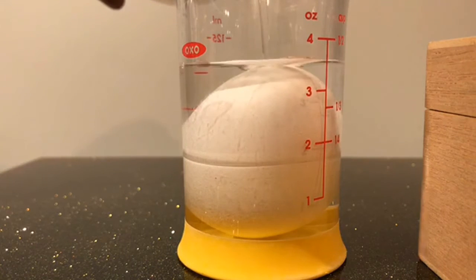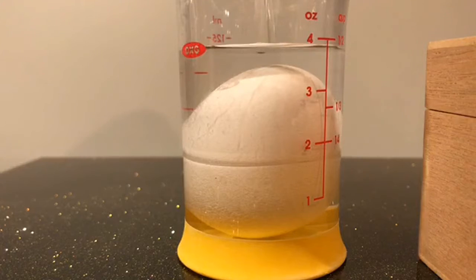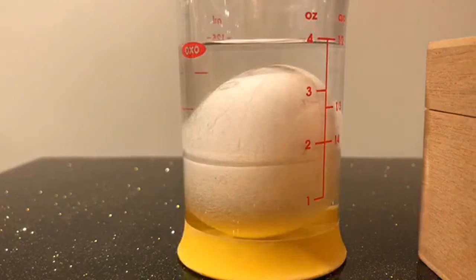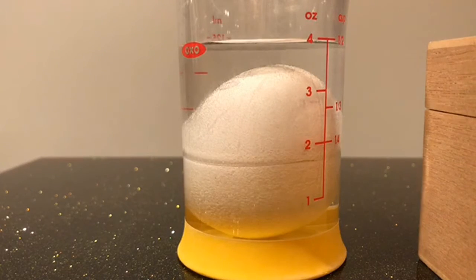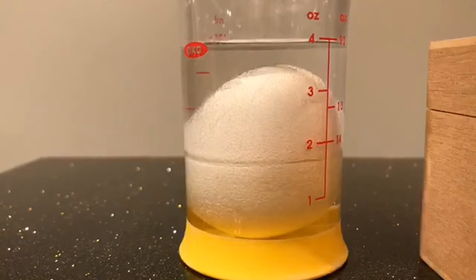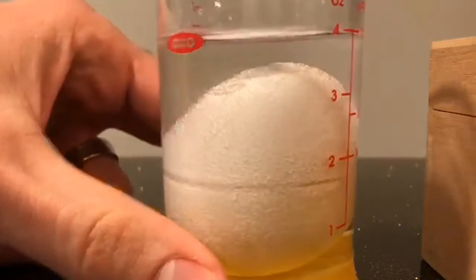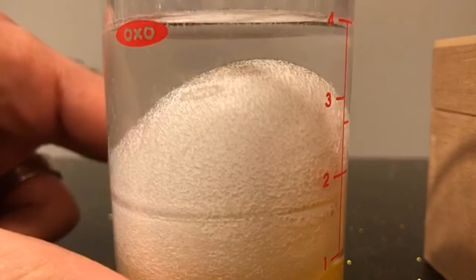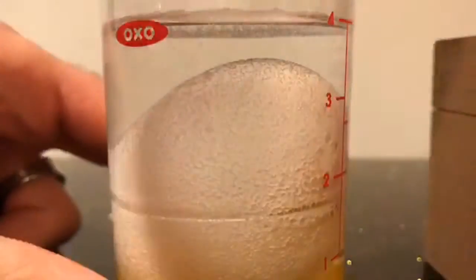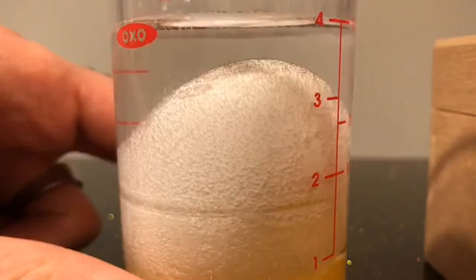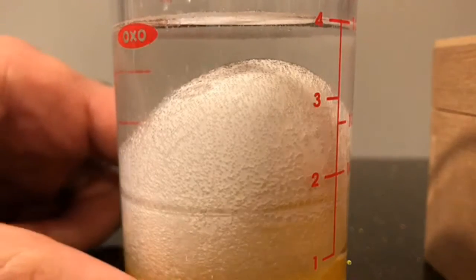just enough to cover it. There we go. So you can definitely see in there that the egg is submerged. Okay. You can see the bubbles right now. So the calcium carbonate is actually reacting with the acetic acid to create some CO2. I mean, CO2 really doesn't have a smell. Right now it just smells like vinegar.